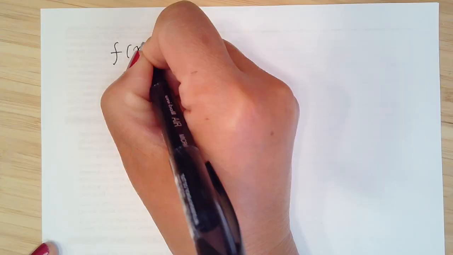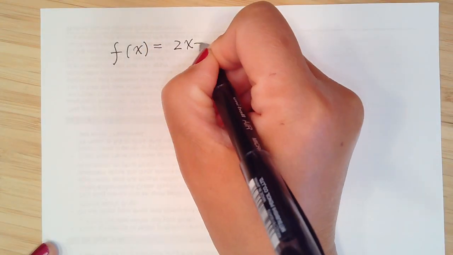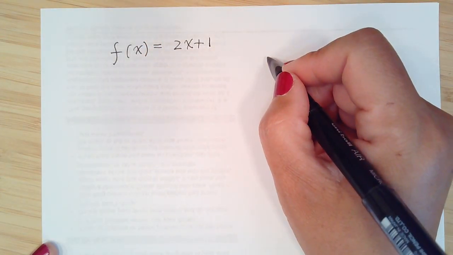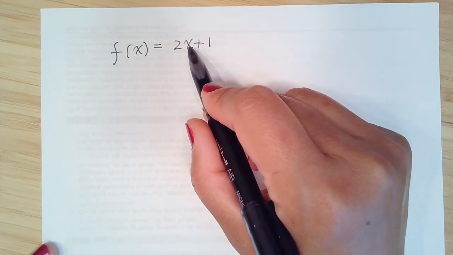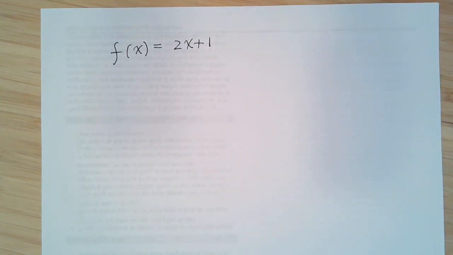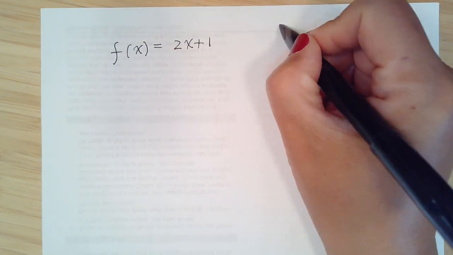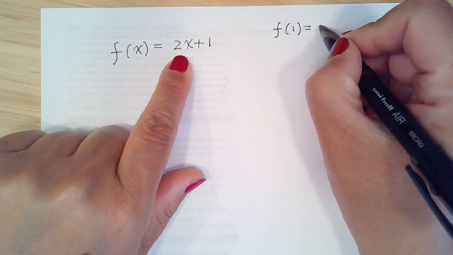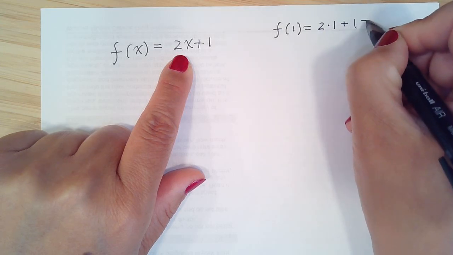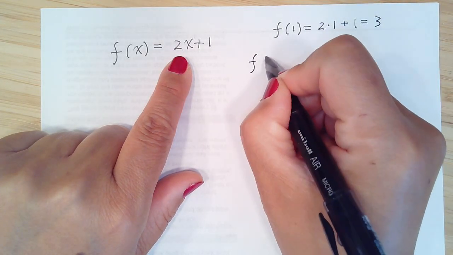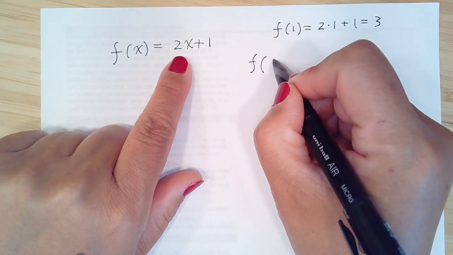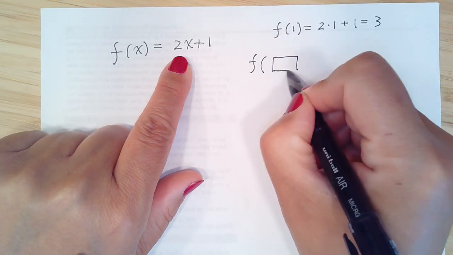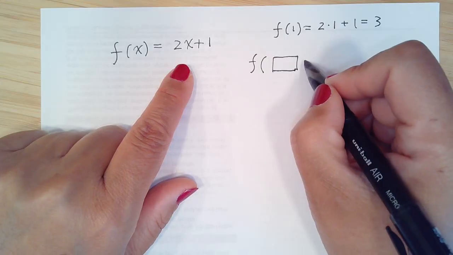Now let me ask you a very tricky question. If f of x equals 2x plus 1, what it says is, for any given x value, what you need to do is you double it plus 1, right? So for this, f of 1 will be 2 times 1 plus 1, which is 3. So f of, I can put in this, I call this envelope or box or whatever.